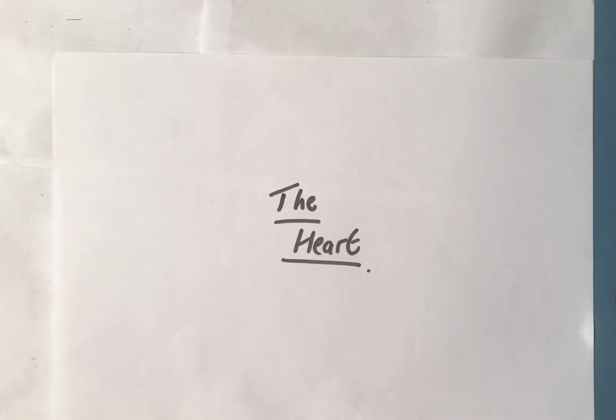In today's video we're going to be studying the heart. We're going to be looking at the internal and the external structures of the heart. We're also going to be looking at some important structural points, and we're going to be looking at the cardiac muscle as a whole. So without further ado, let's get started.